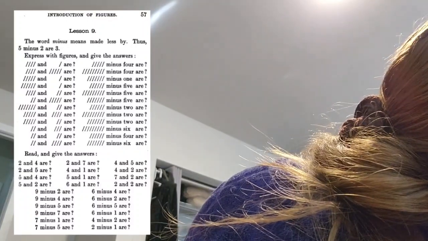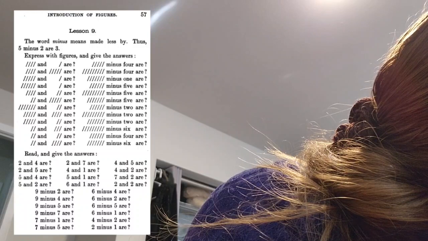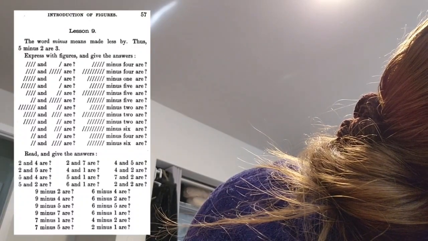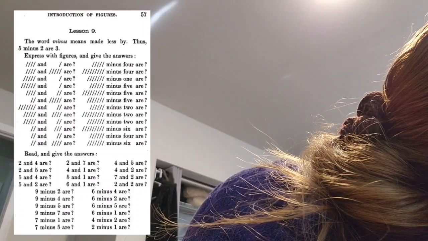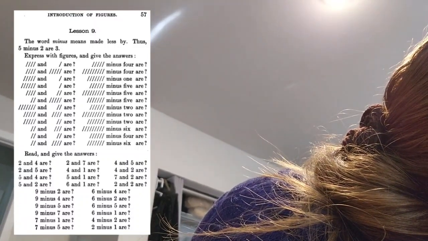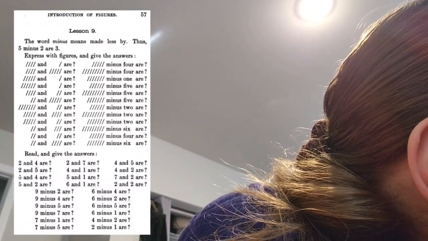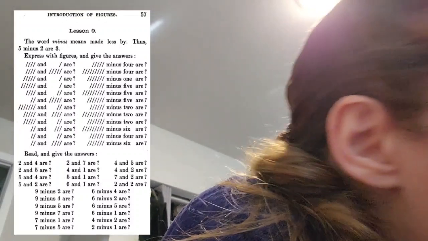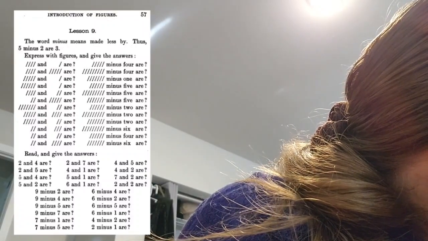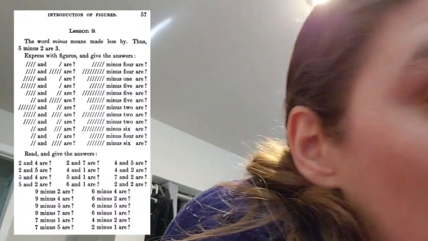And then you got the minuses. 9 minus 2 are 7. 9 minus 4 are 5. 9 minus 5 are 4. 9 minus 7 are 2. 7 minus 1 is 6. 7 minus 5 is 2. 6 minus 4 are 2. 6 minus 2 are 4. 6 minus 5 is 1. 6 minus 1 is 5. 4 minus 2 is 2. And 2 minus 1 is 1.